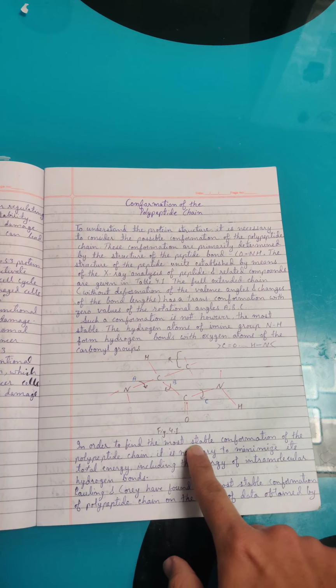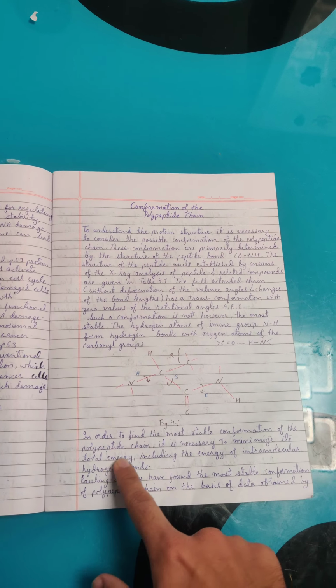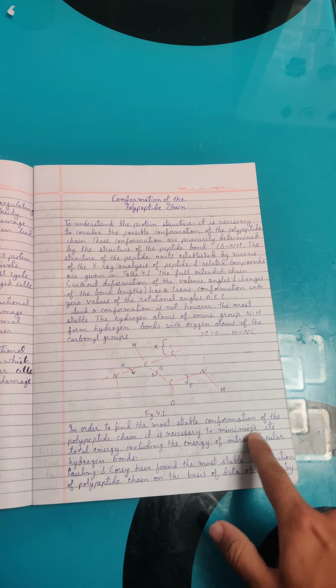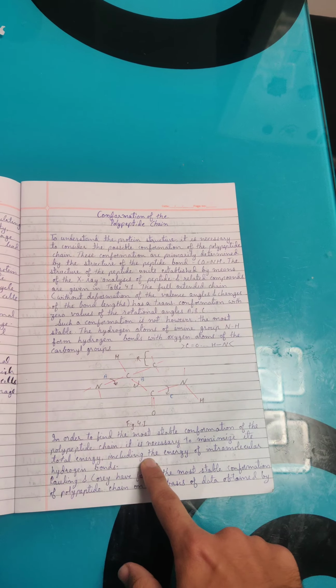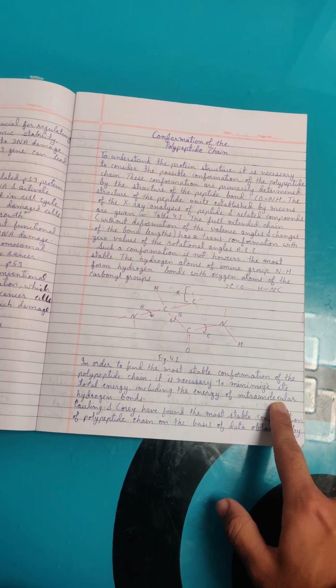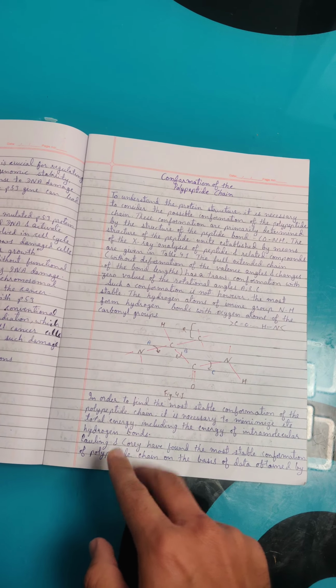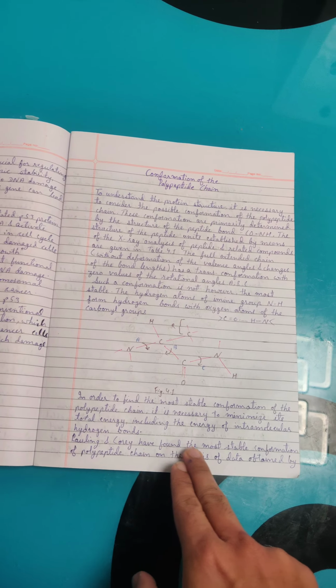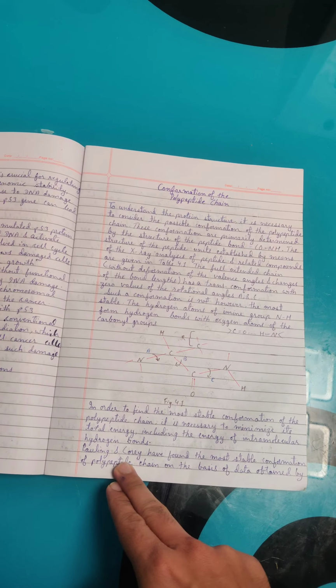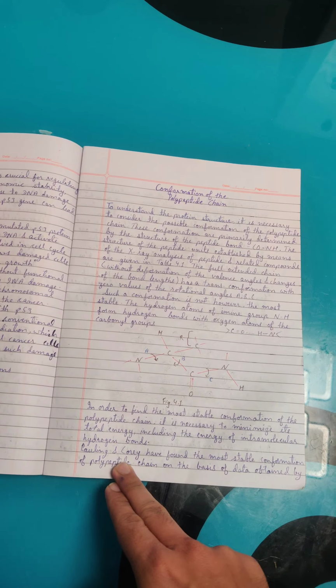In order to find the most stable conformation of the polypeptide chain, it is necessary to minimize its total energy, including the energy of the intramolecular hydrogen bond. Two scientists, Brown and Courney, found the most stable configurations of the polypeptide chain on the basis of data obtained in X-ray diffraction studies and the consideration of the tight packing of the chain with the maximum number of hydrogen bonds. There are three such conformations.